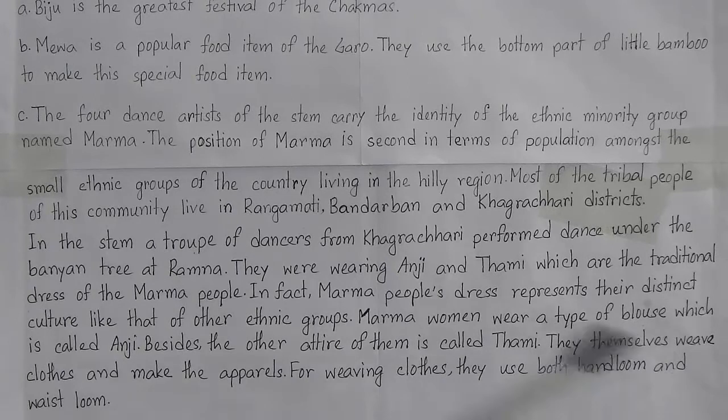They themselves weave clothes and make the apparel. So they make their own clothes. For weaving clothes, they use both handloom and waistloom. So they use two types of looms, one is handloom and another is waistloom. So this is the answer of question number C.